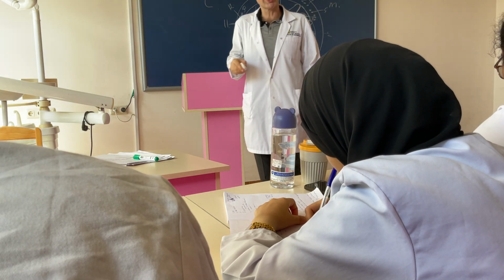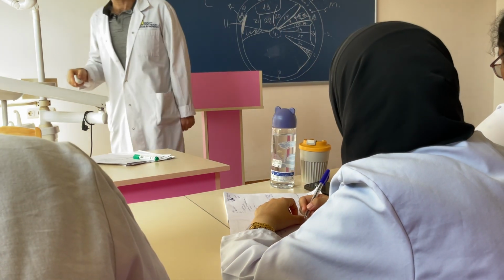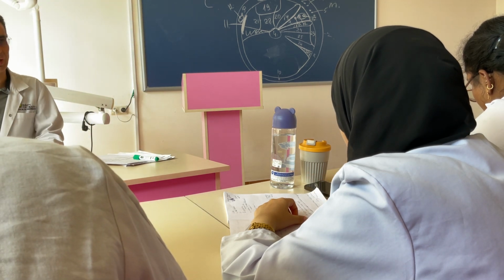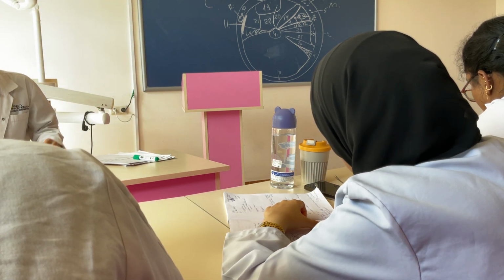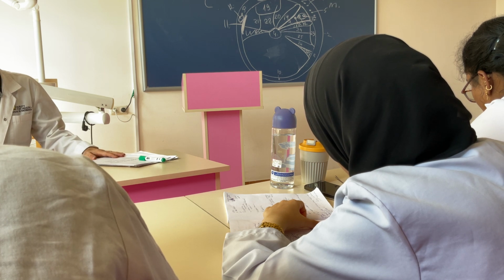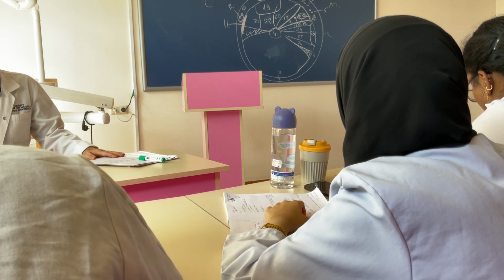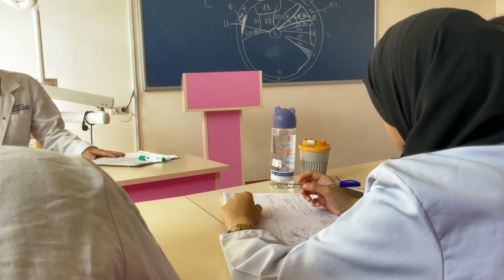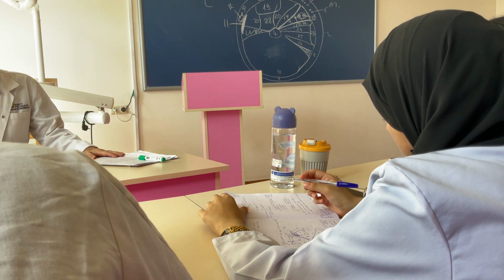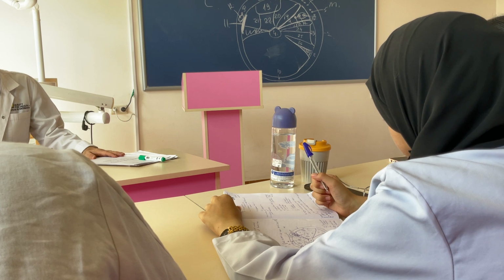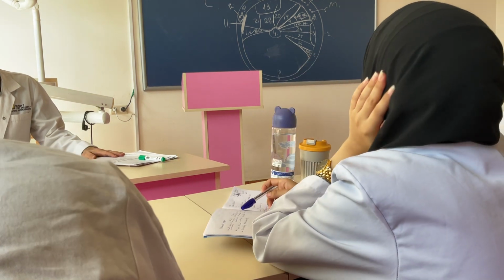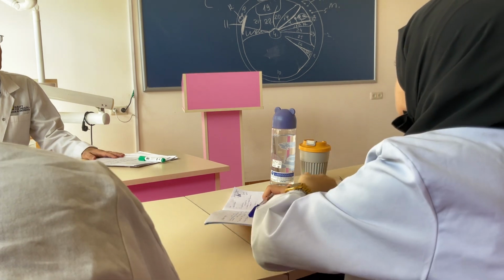24 we call long adductor. 25 we call big adductor. And 26 we call short adductor muscle. Short adductor muscle. Let's say, guys, same you can see in this picture in the cross section. This is adductors. That is the gracilis muscle, grace muscle.